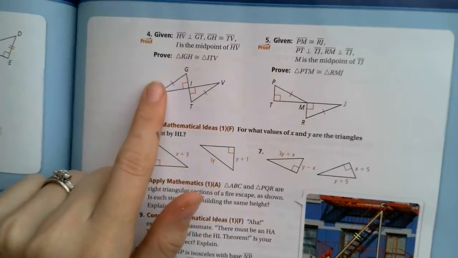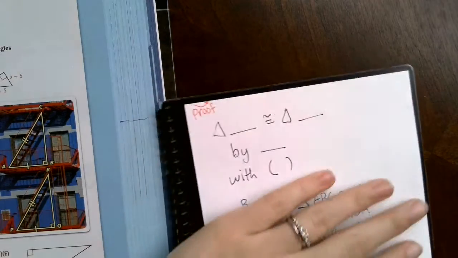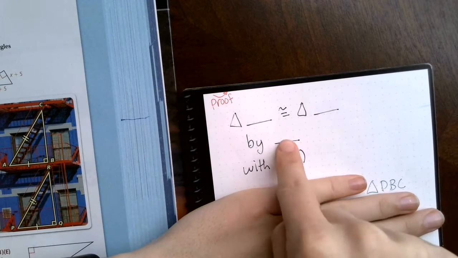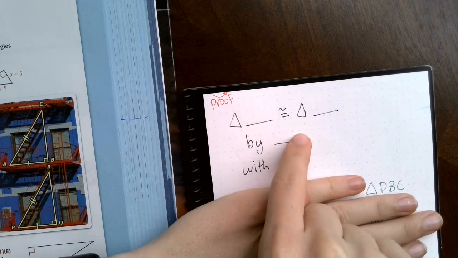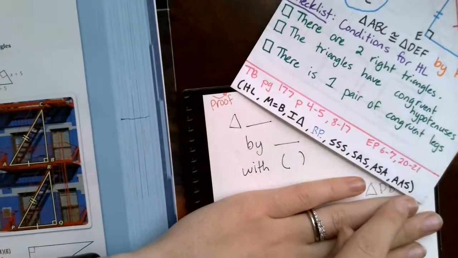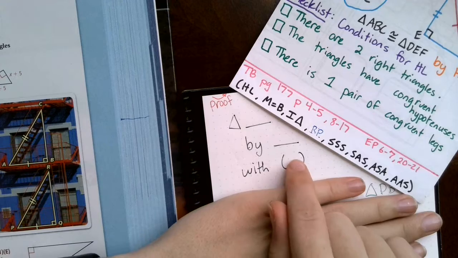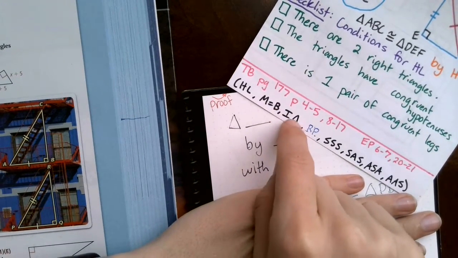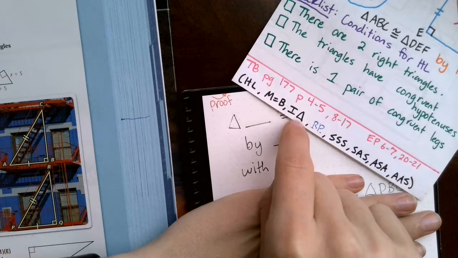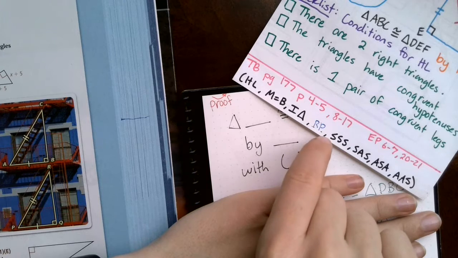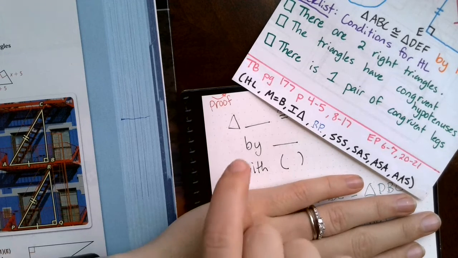Just like the other ones, for these ones that say proof on here, remember your congruent statement is triangle blank congruent to triangle blank with what? Remember, it might not always be HL. It might be side, side, side; side, angle, side; angle, side, angle; or angle, angle, side. And with what? Sometimes you might use midpoint, bisector, isosceles triangles. Look back at 4-5 to learn what we learned about isosceles triangles. Or the reflexive property, just like we used in that last one. So keep that in mind.